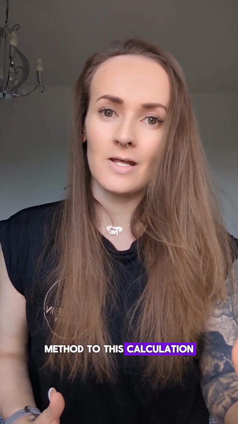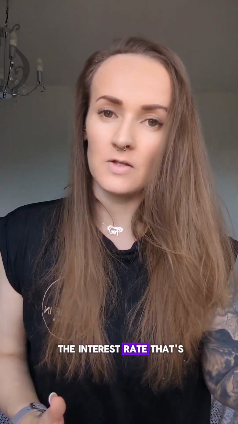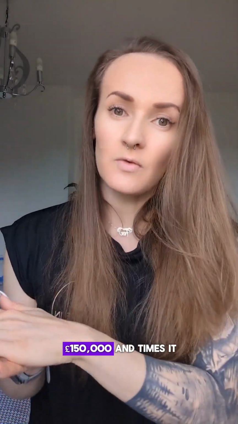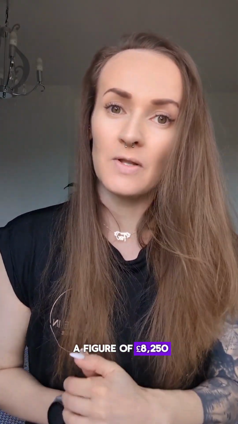So step one of the three-step method to this calculation is to take your loan amount, so £150,000, and times it by the interest rate that's being offered. I've picked an interest rate of 5.5%, that's roughly what's available on the market right now. So if we take £150,000 and times it by 5.5%, that's going to give us a figure of £8,250.